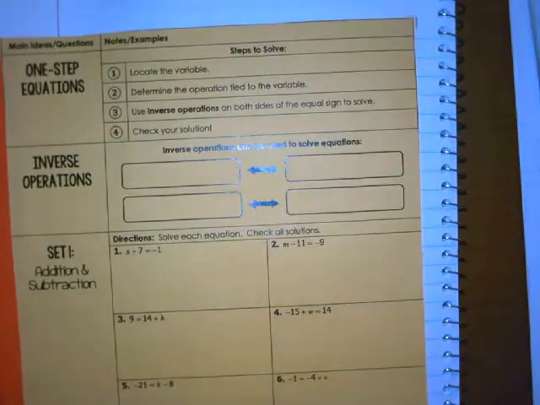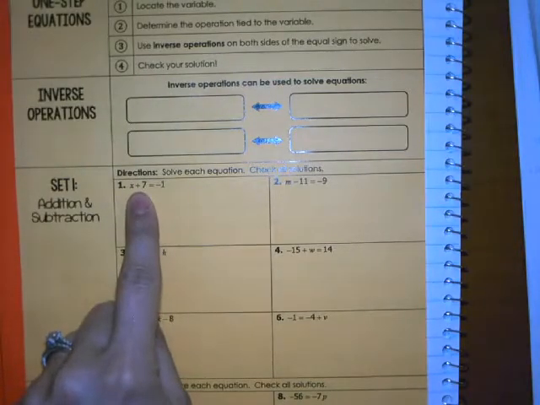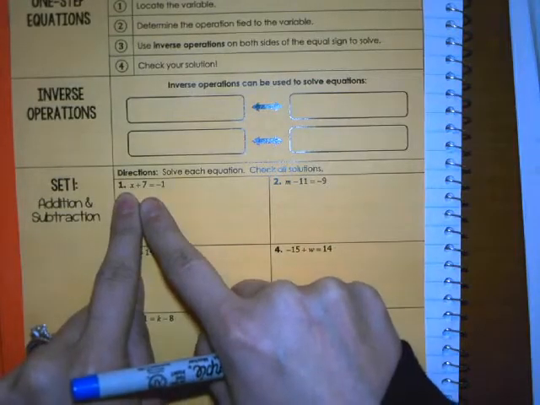Equations. So here are our steps to solve. Step 1, locate the variable. Step 2, determine the operation tied to the variable, meaning what operation is being done to the variable that you see. So if we look at number 1, what operation is being done? We're adding. Does everyone see that?